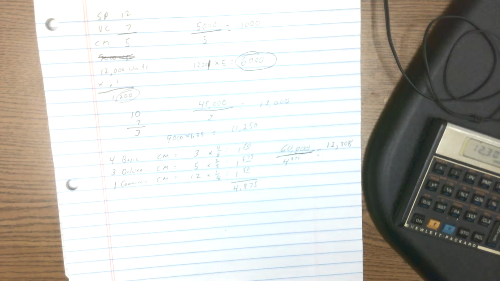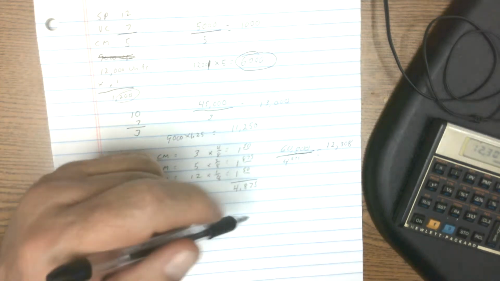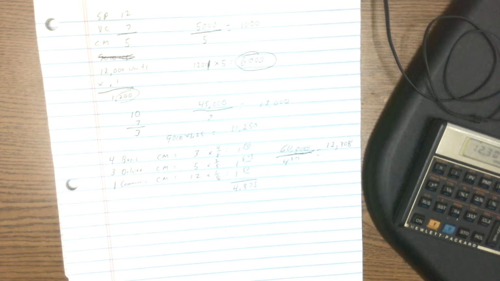So you have to be a little bit careful with that. But this is one way to do that, where you take a weighted average of your contribution margin ratio and do it that way.